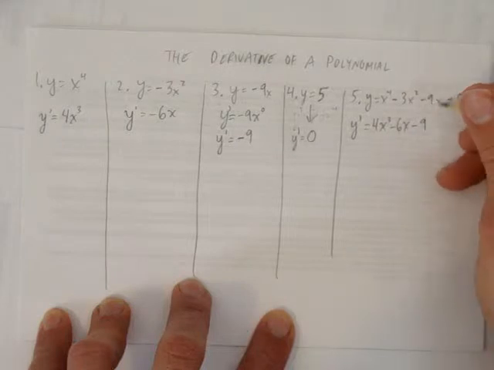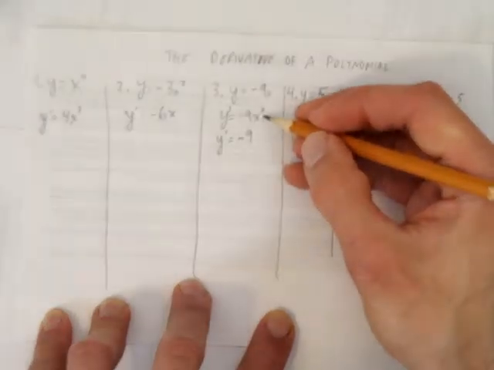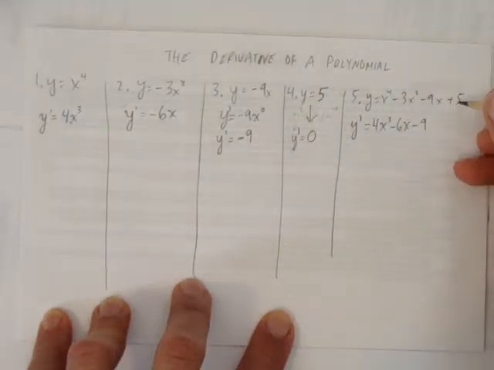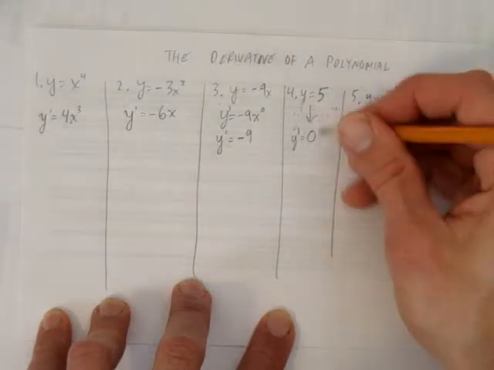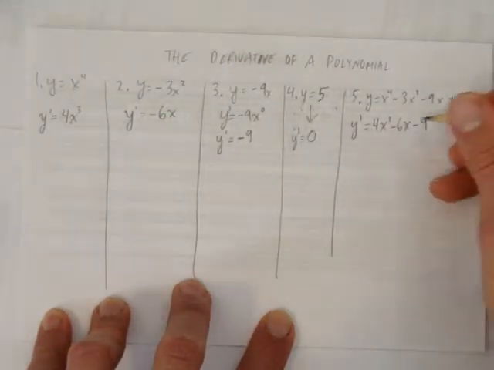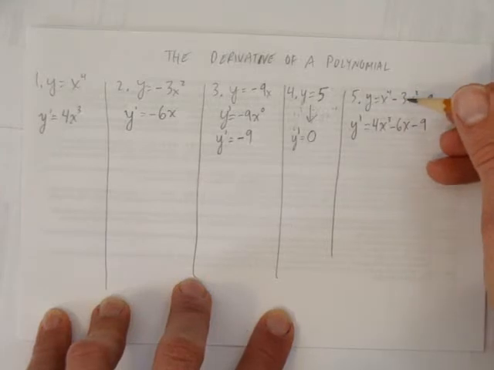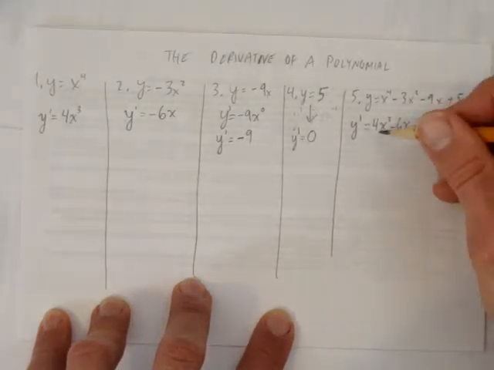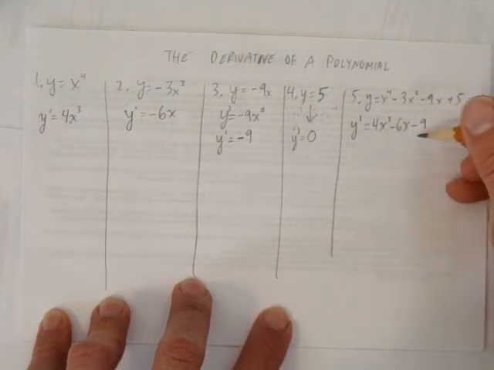What's the derivative of negative 9x? Bring the exponent down, times it by negative 9, and now the x disappears, just as it did over here because we subtract 1 from the exponent. And finally, what's the derivative of a constant? Nothing. And so we're left with the derivative of x to the power of 4 minus 3x squared minus 9x plus 5 is just 4x cubed minus 6x minus 9.